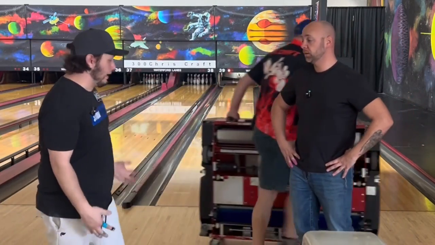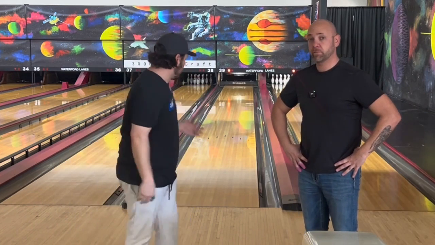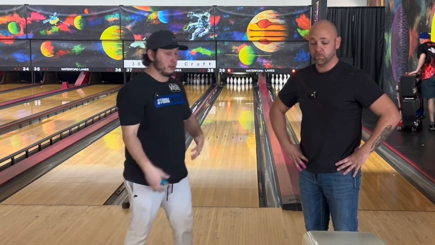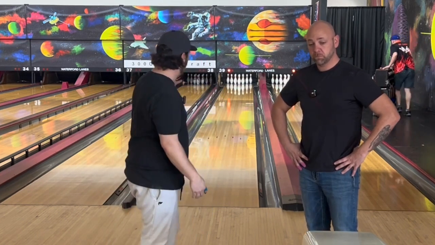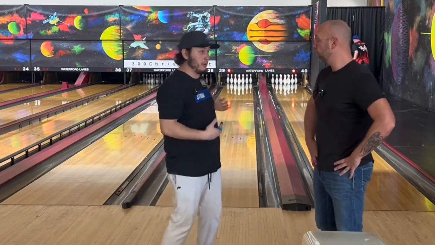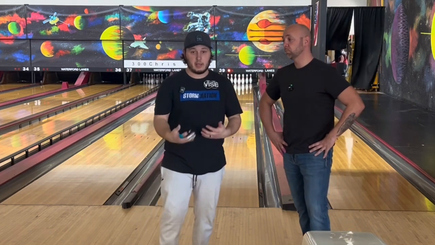You can kind of tell that one didn't quite project as far right, but that slower ball speed is going to make the ball hook earlier on the lane, which means it's not going to project as far to the right. But because of that, now it does the right thing at the pins. So that's pretty cool. And obviously we're just bowling on a house shot here, nothing crazy. But these are the types of moves that you're going to make a lot of the time.